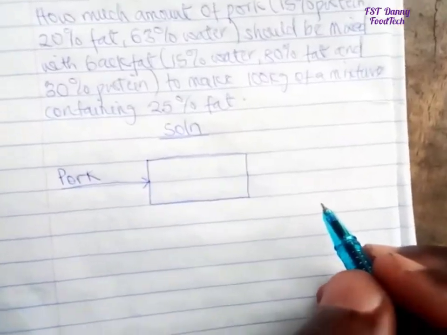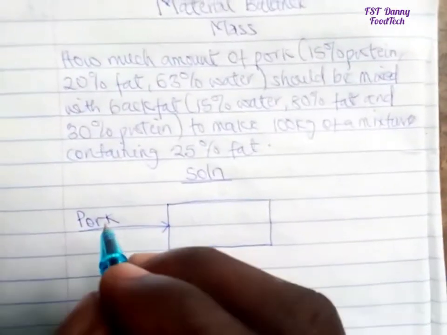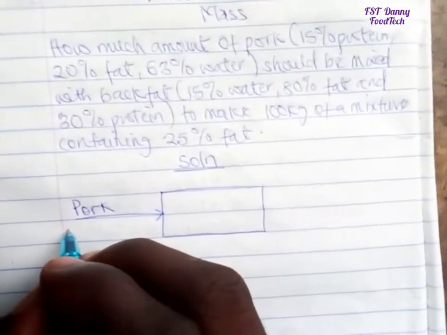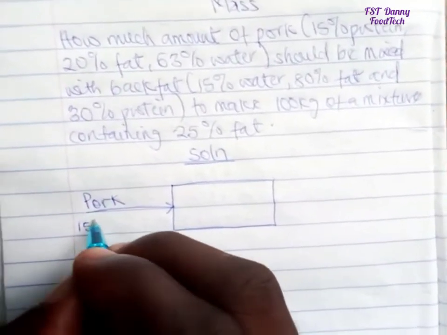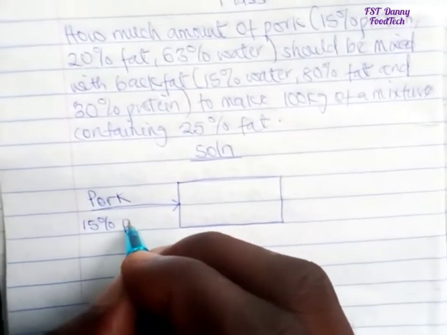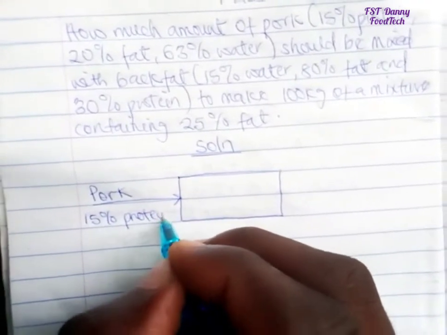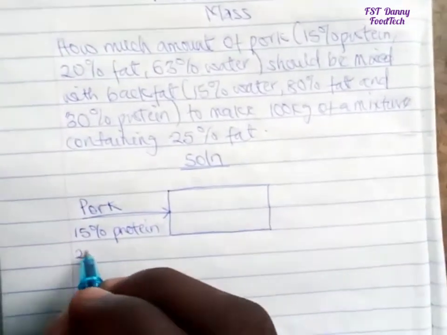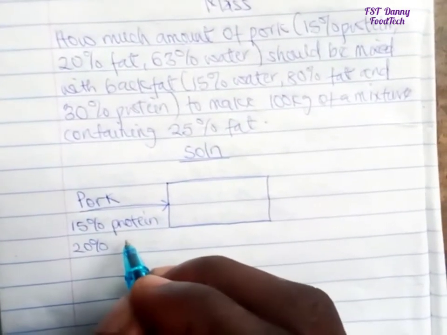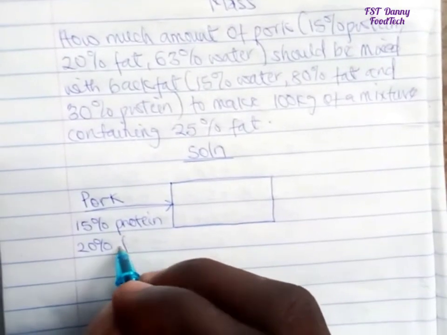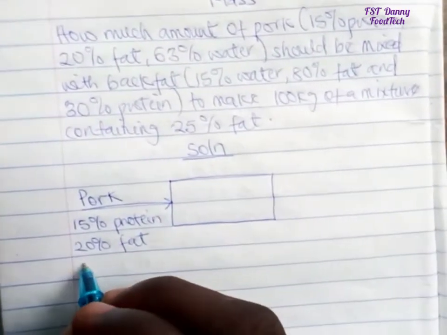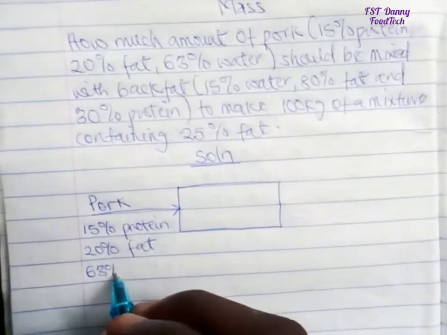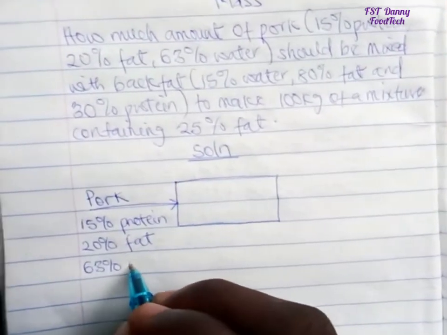Now the pork had 15% of protein, that's 20% of fat, and 63% water.